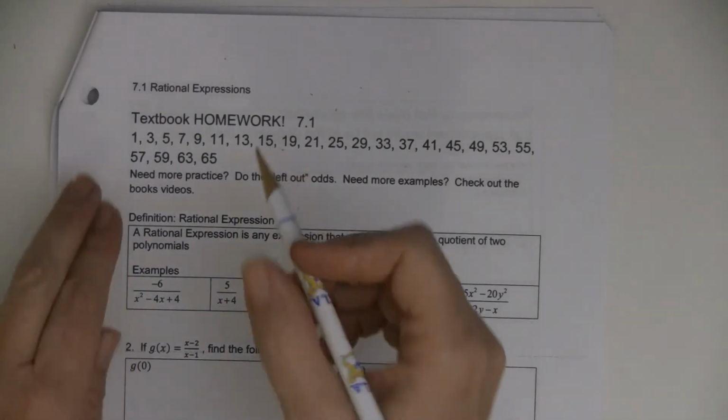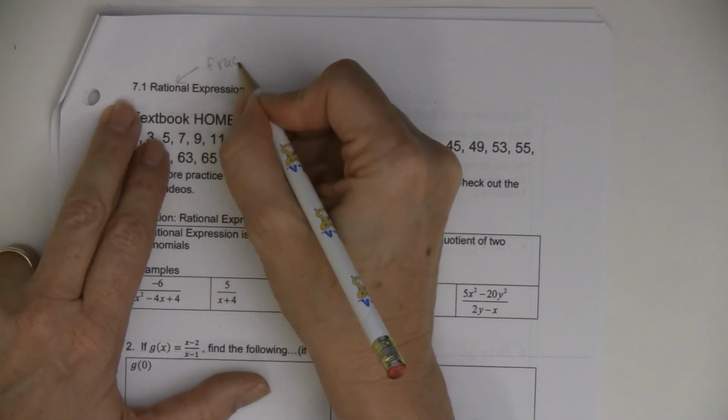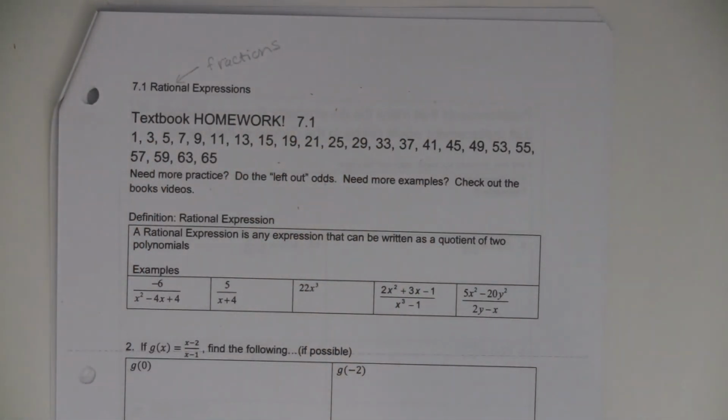expressions, which is a fancy word. Here we're going to be looking at fractions, polynomial fractions, and so, for example, this is a polynomial fraction. In the numerator, it has a polynomial. -6 is just a polynomial, and in the denominator, this is a monomial, right? And this is a trinomial, and this trinomial has degree 2, and that monomial in the numerator has degree 1. And so here's another polynomial fraction with a monomial over a binomial.